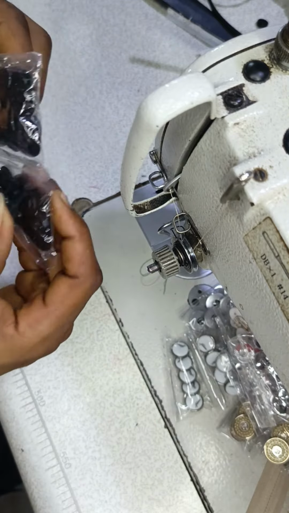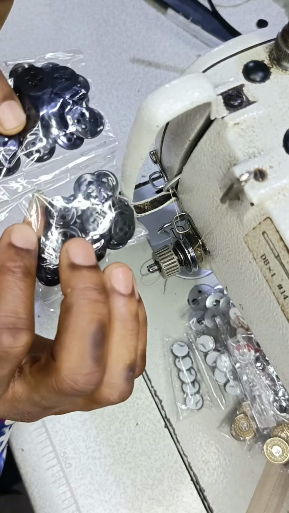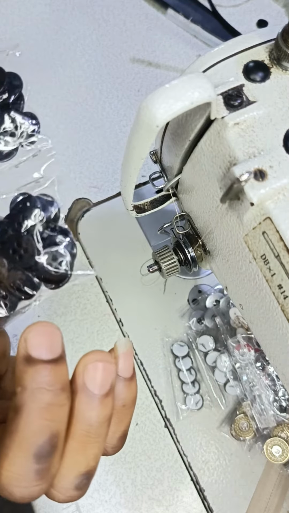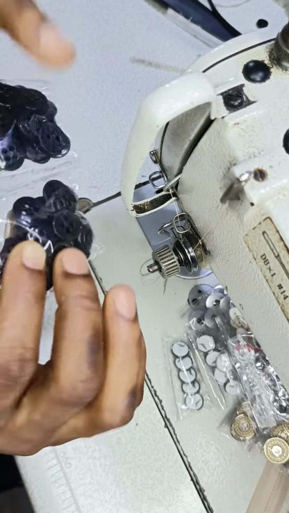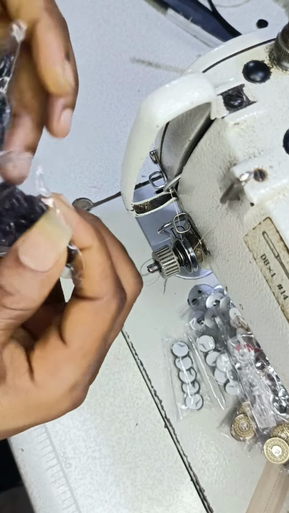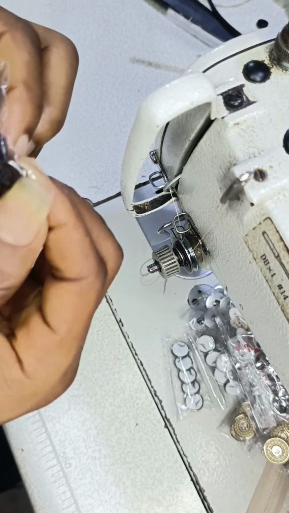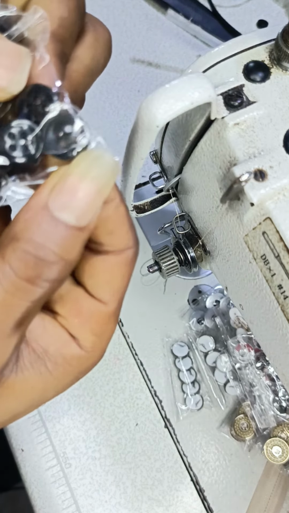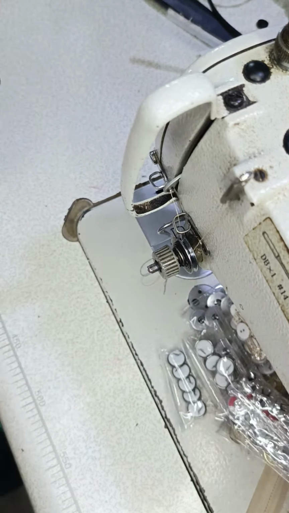I have this one. I normally use it for fastening my trousers or my knickers, so I call it the knicker button. Look at how it is. This is how it is.